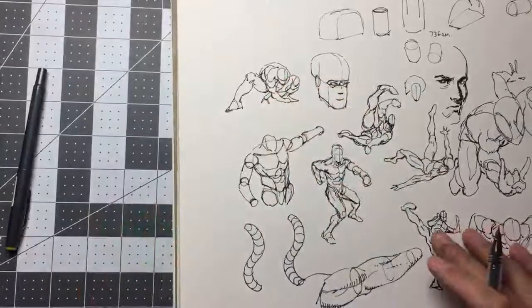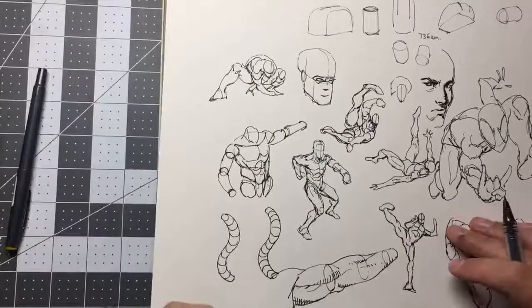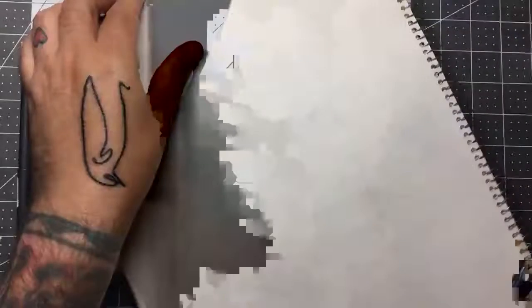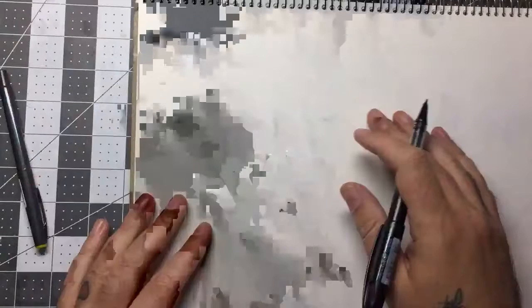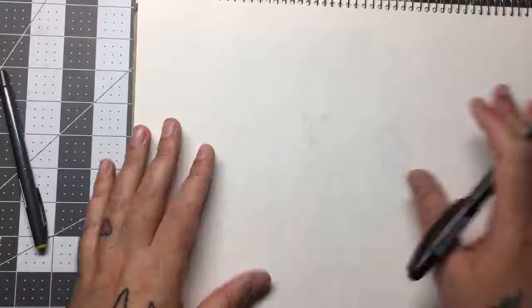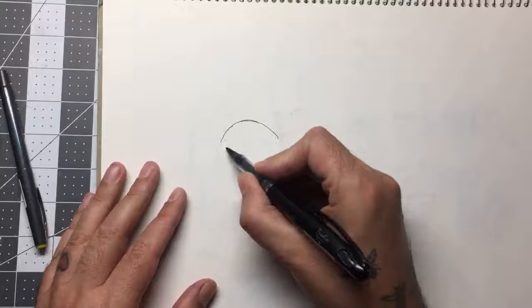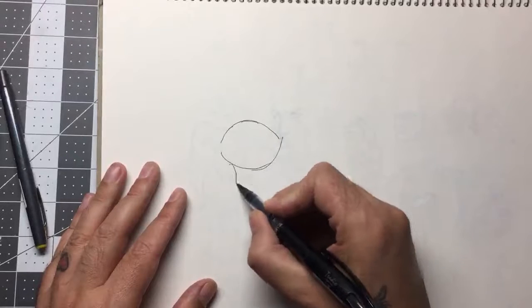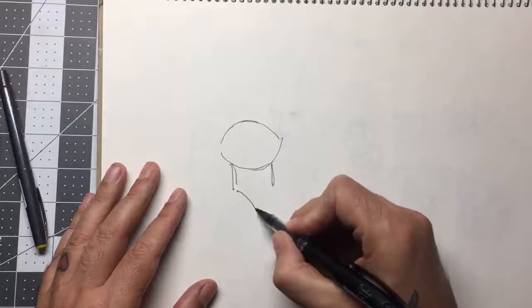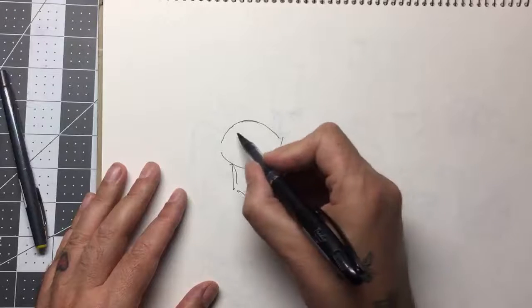Another thing I like to do is play with proportions. Okay, let's do that on the next page. I'm going to draw similar sized and shaped torsos. So there's this torso here, like that.